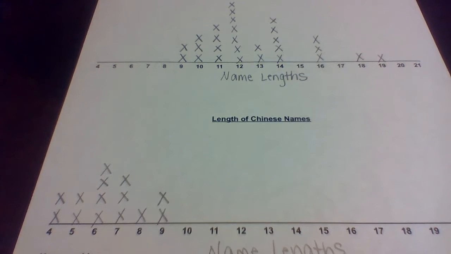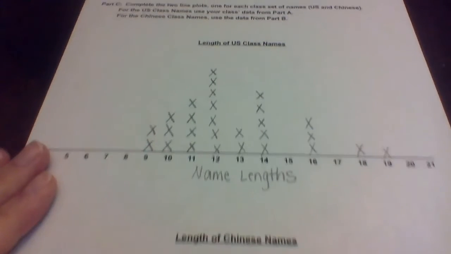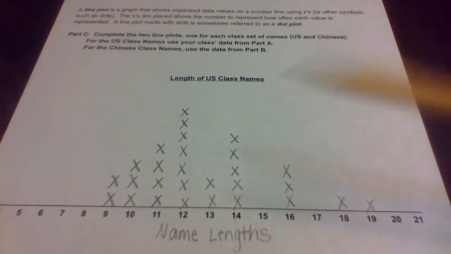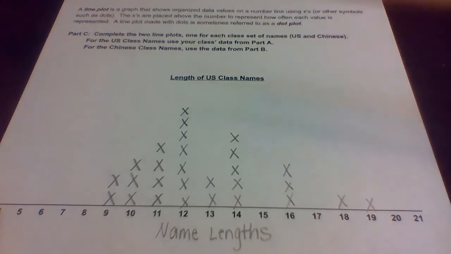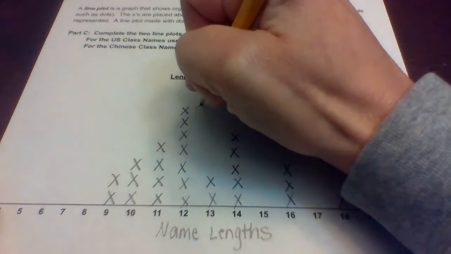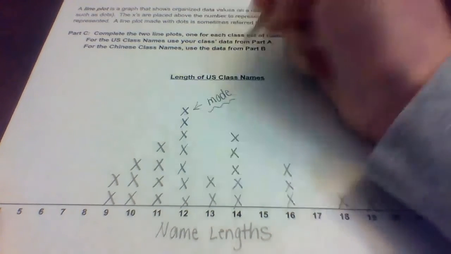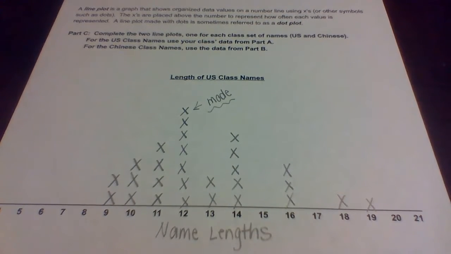Or the distribution shows a mode of 14 because 14 has the most X's above it in the graph. If I look at our graph for our US name lengths and I look to see what has the most X's above it, I'm going to see that actually is the 12 here. This would be my mode, which we're going to get to in just a minute on our worksheet.